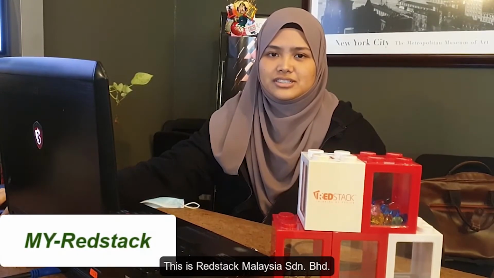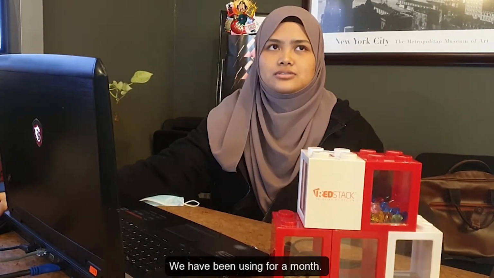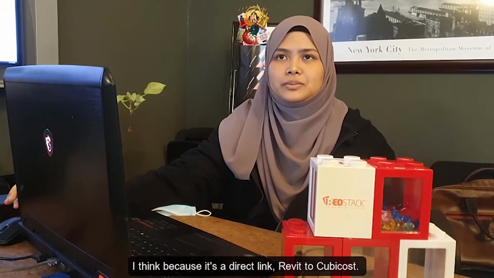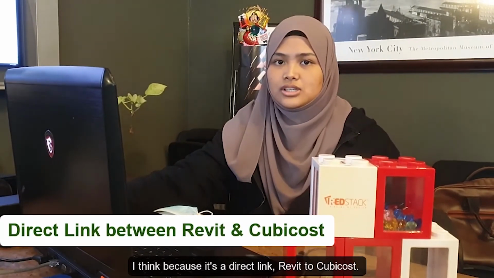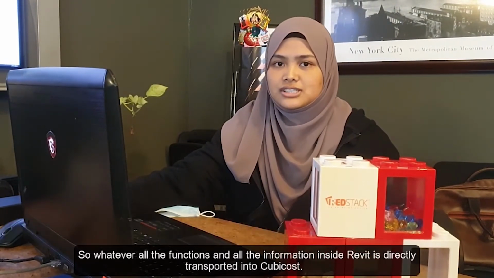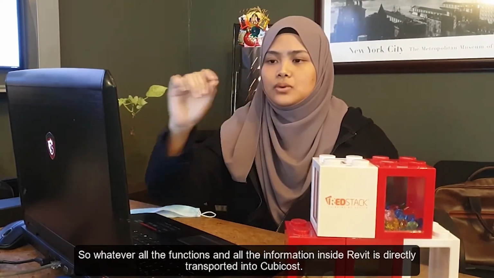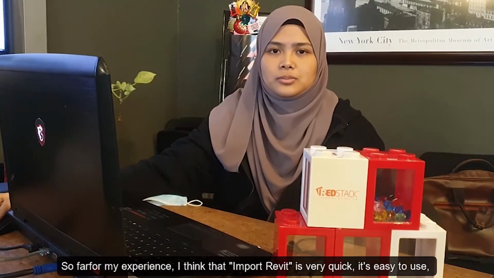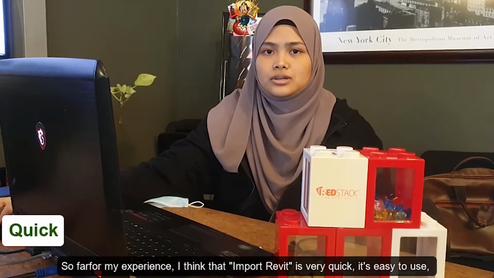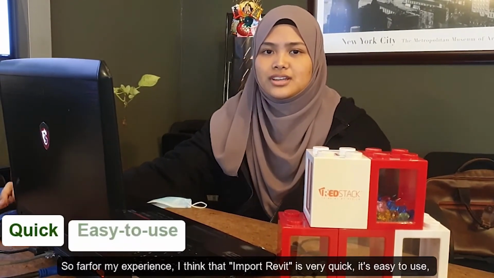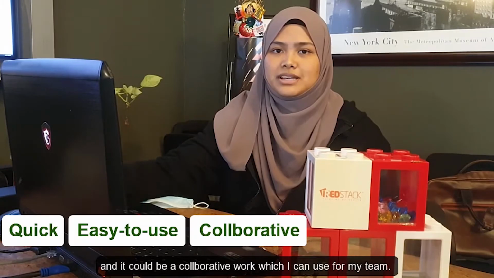This is Fred Stack, Malaysia's member high. We are a BIM company and we have been using for a month. I think because it's a direct link, Revit to Cubicost, so whatever all the functions and all the information inside Revit is directly transported into Cubicost. So far, from my experience, I think that import Revit is very quick. It's easy to use, and it could be a collaborative work which I could use with my team.